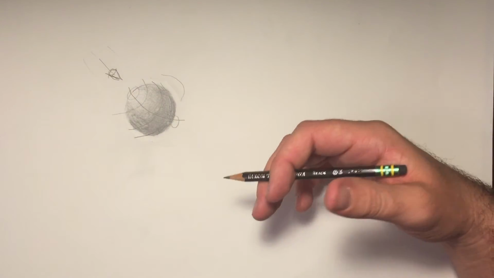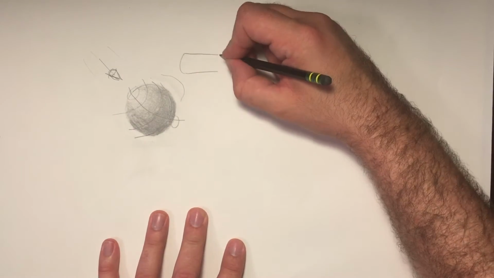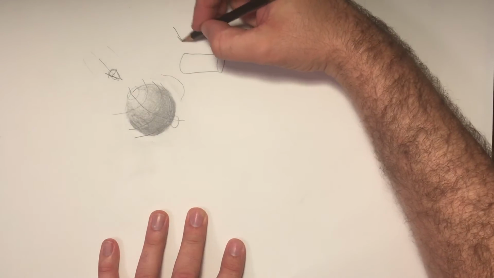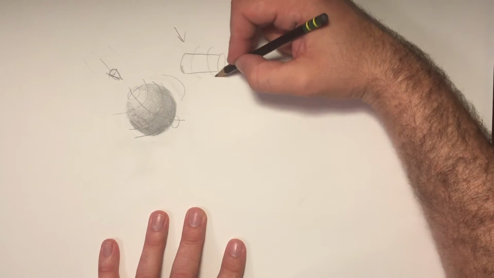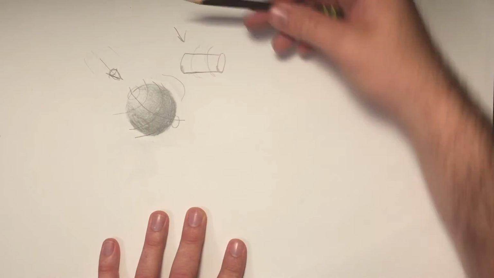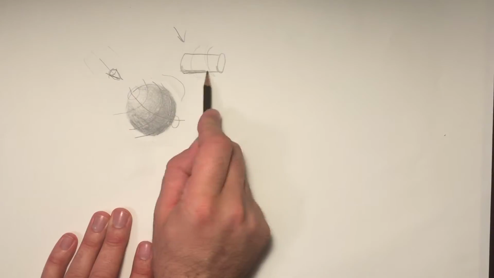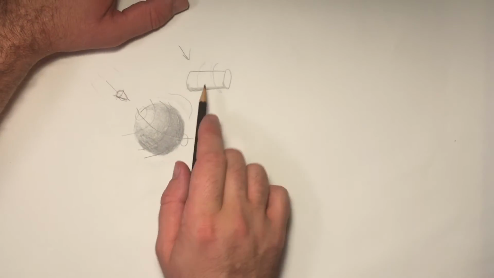Now you can also consider this for other shapes, such as cylinders, let's say. So if you have this, the light's coming from here, you always want to make sure, thinking of it as a 3D shape. Now again, this is just a very rough idea here. But you want to have that bottom area nice and dark, and this can always be achieved just with the pressure of your pencil.